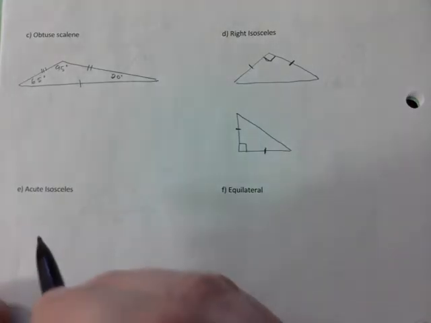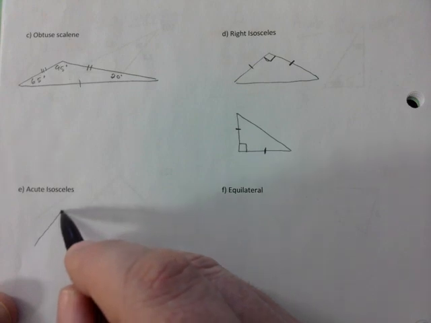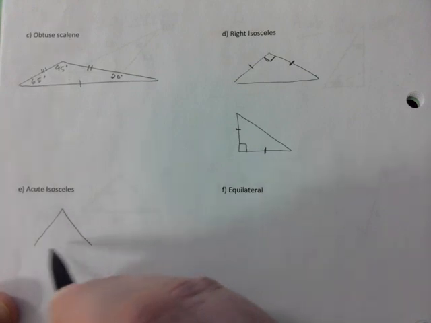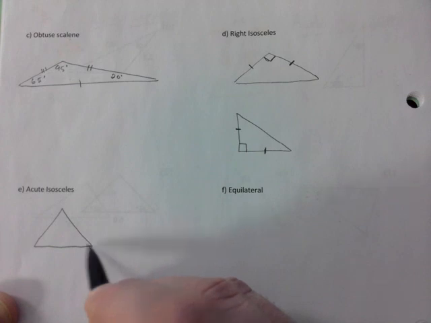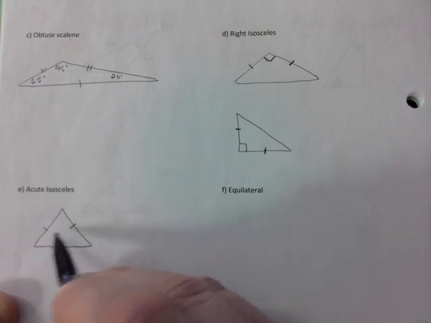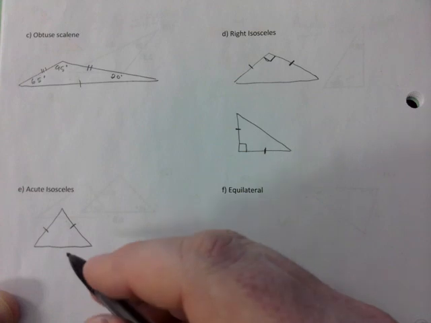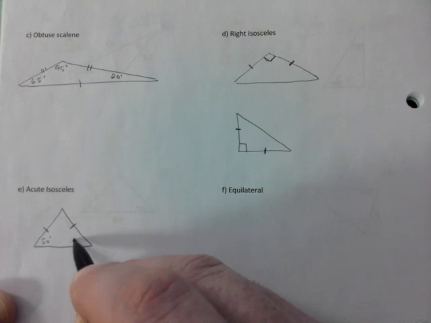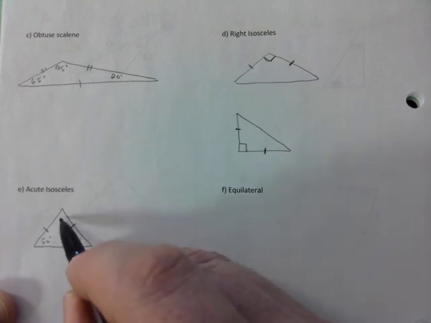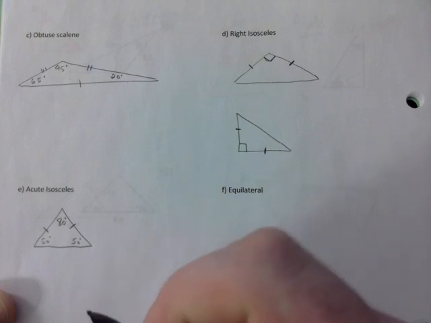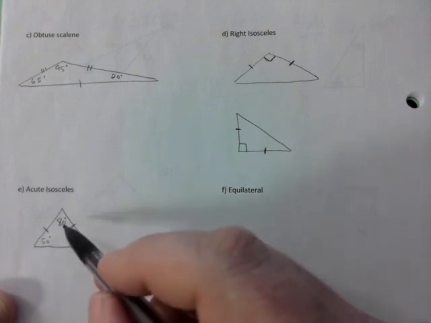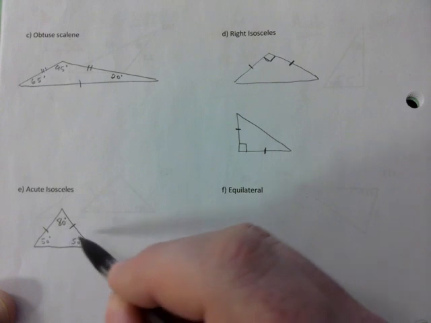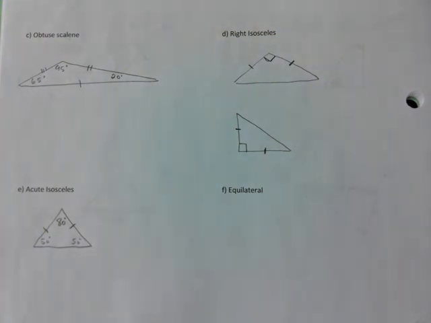Acute isosceles, there I would just do something like this, like it's probably a little steeper. I'd make these 2 the same. And something that you could try is, if you make this 50 and this 50, that's 100 already. That would make the top 80. Use easy numbers, right? So you're clearly telling me that no angle in there is greater than 90, or even exactly equal to 90, and 2 sides are the same.